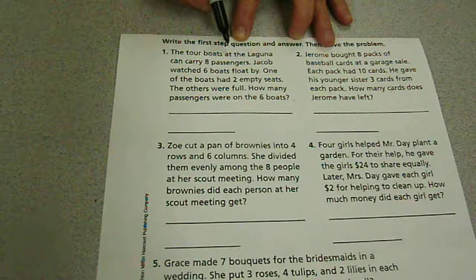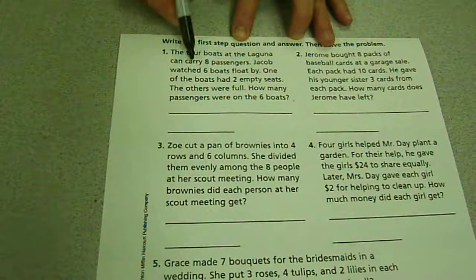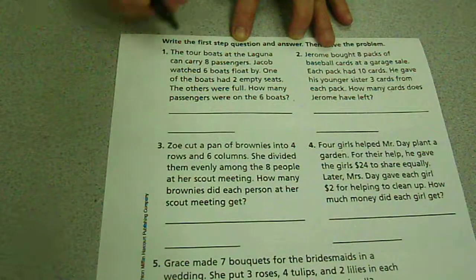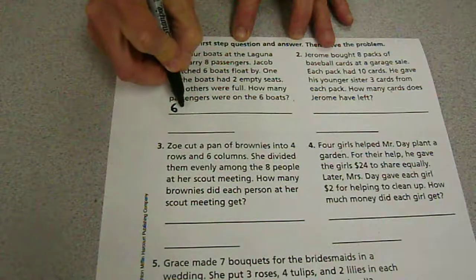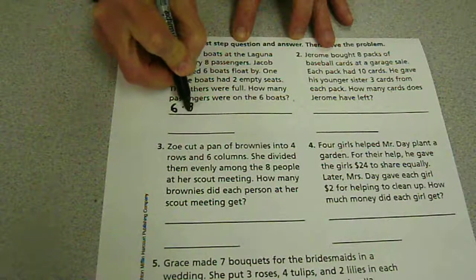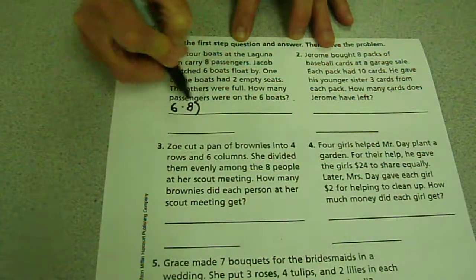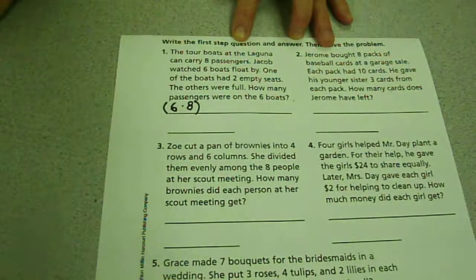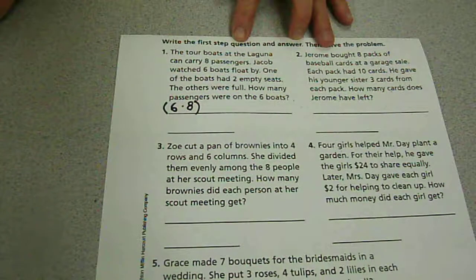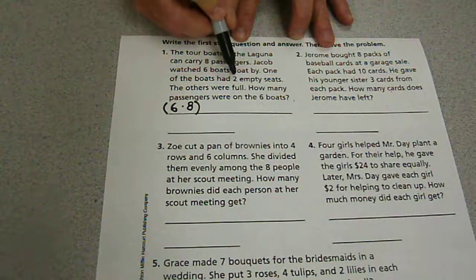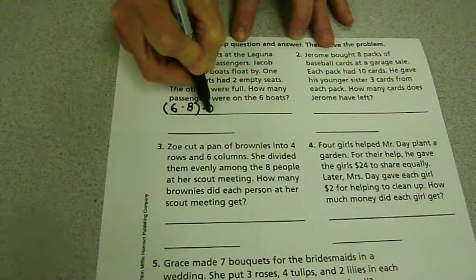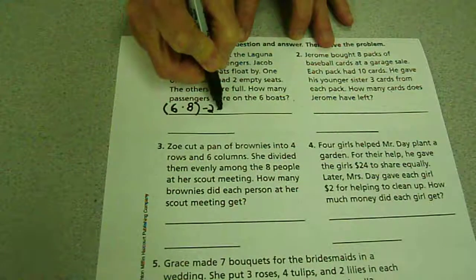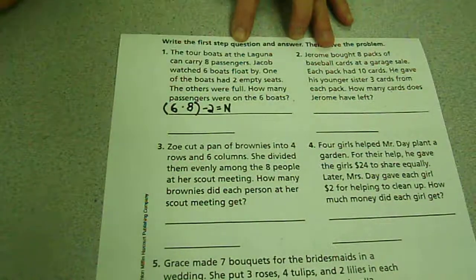So I have Laguna can carry 8 passengers. So I have 6 boats, because that's what it tells me right here. Each boat can carry 8 passengers. That's going to tell me how many seats that I have. And then there were 2 empty seats, so I'm going to minus those 2 seats that were empty, and then that should give me the seats that were full.